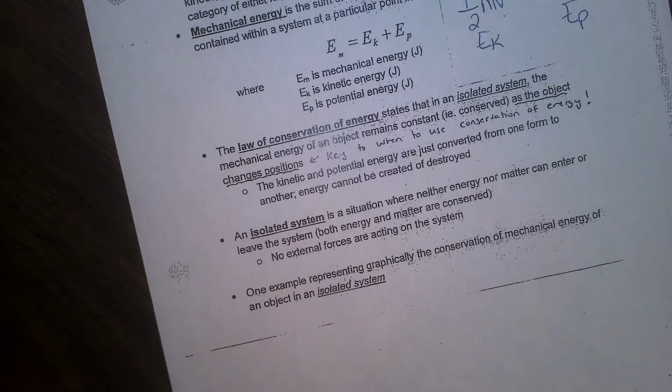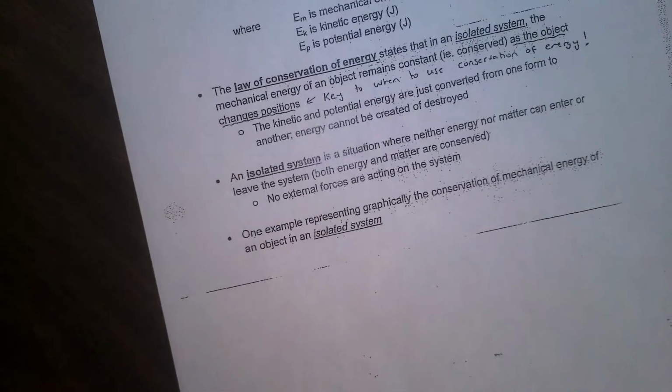Kinetic and potential energy simply swing backwards and forwards from each other. If you're in motion and you come to a stop, you're now at potential energy. If you're stopped and then you start moving, you go from potential energy to kinetic energy. So the definition of an isolated system is where neither energy or matter can enter or leave the system.